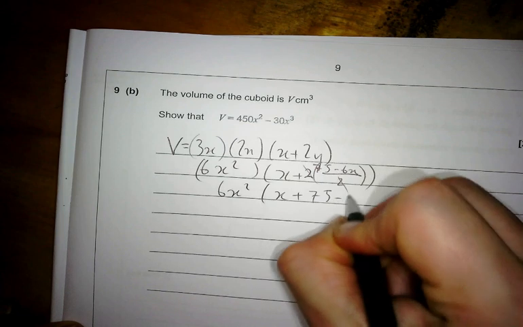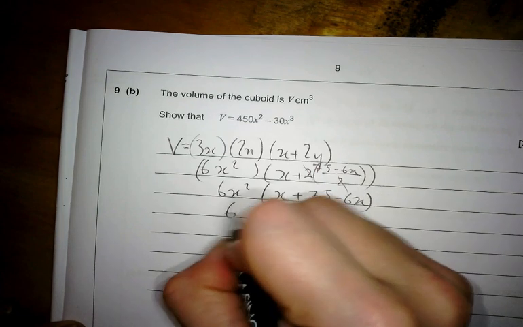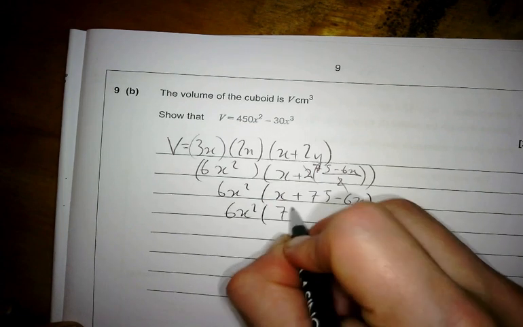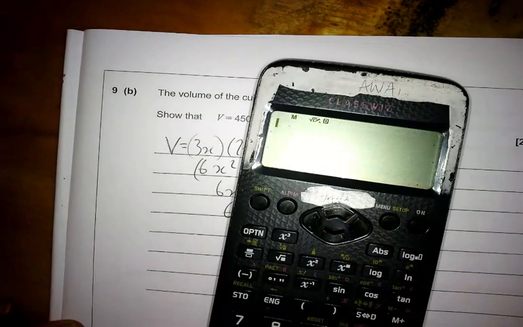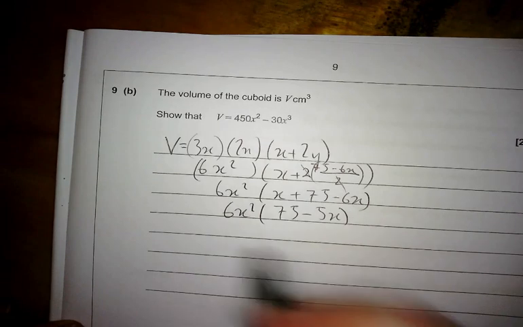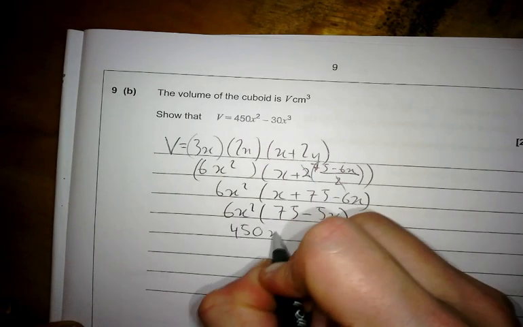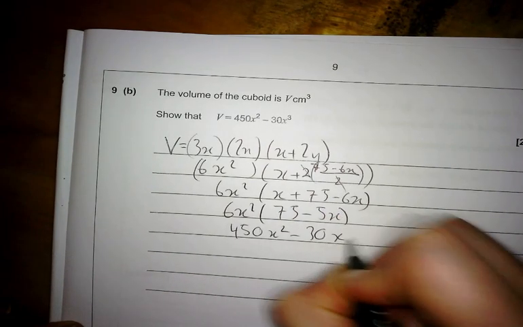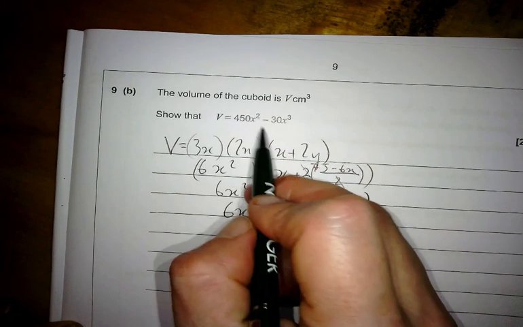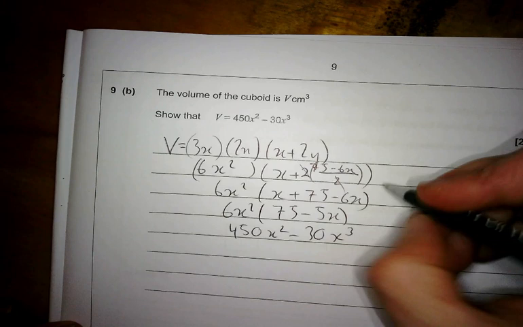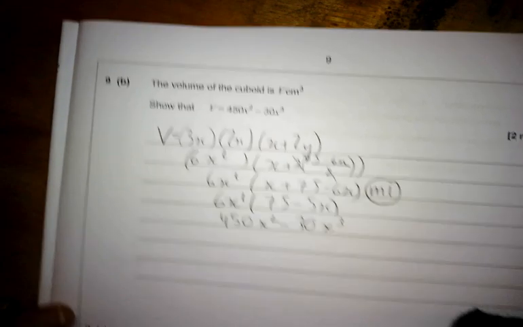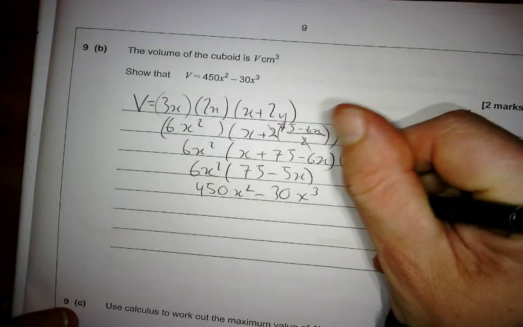So 75 minus 6x, so 6x squared, 75 minus 6x, multiplying out, 6 times 75 is 450, minus 30x cubed, which is the thing they asked me to show. You'd get 1 mark if you got as far as this line, and then full marks for getting up to this line with no errors.